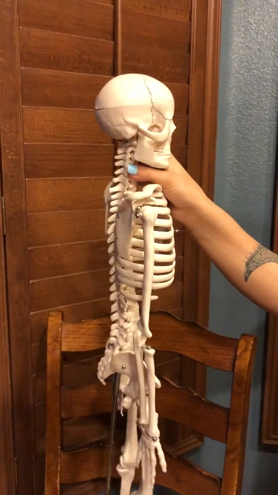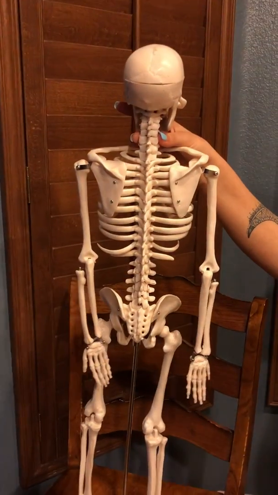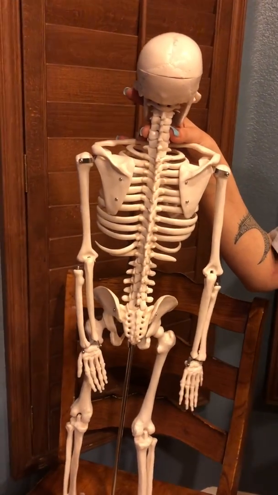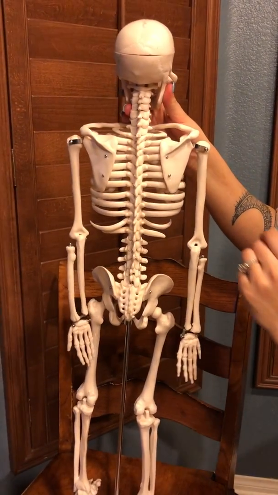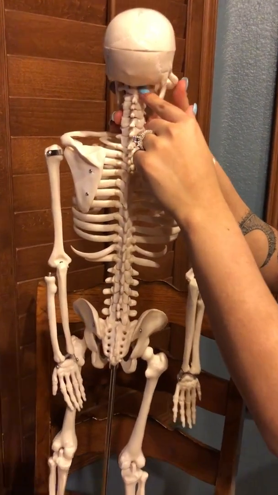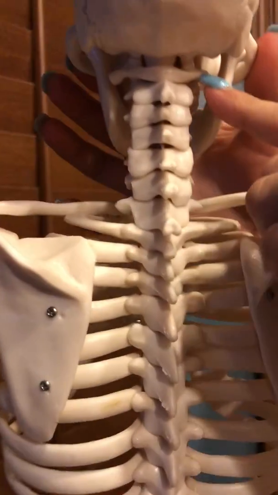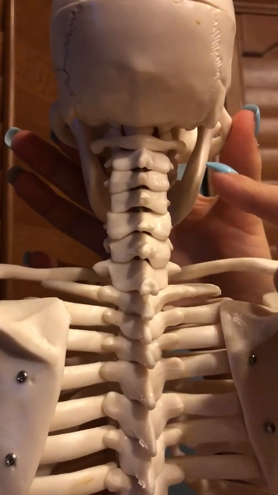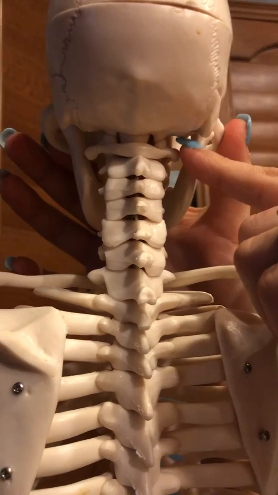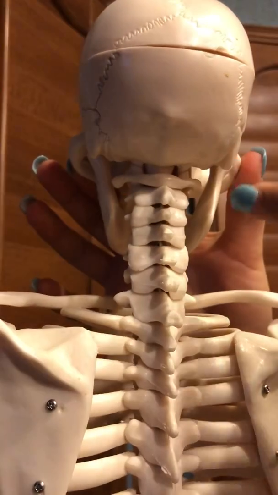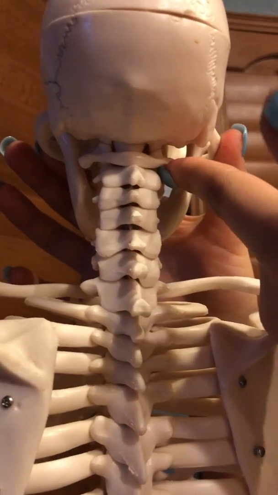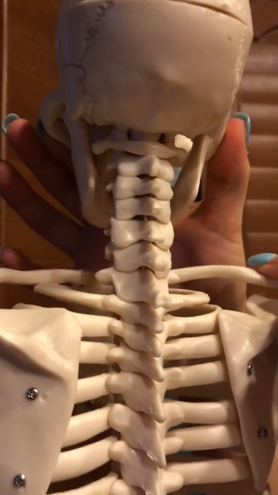Okay, then we're going to go to the vertebral column of the skeleton. And first I'm going to show the atlas, which is right under the skull, and this is where the neck is controlled, neck movement and function. On the top is the atlas, and that sits into the axis to help the neck turn left and right.